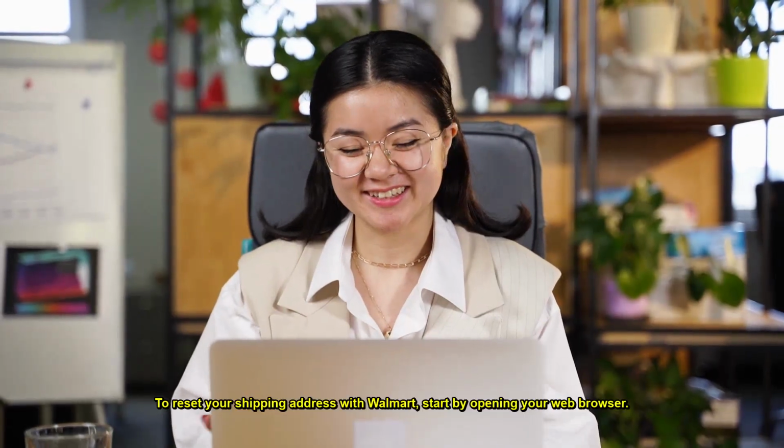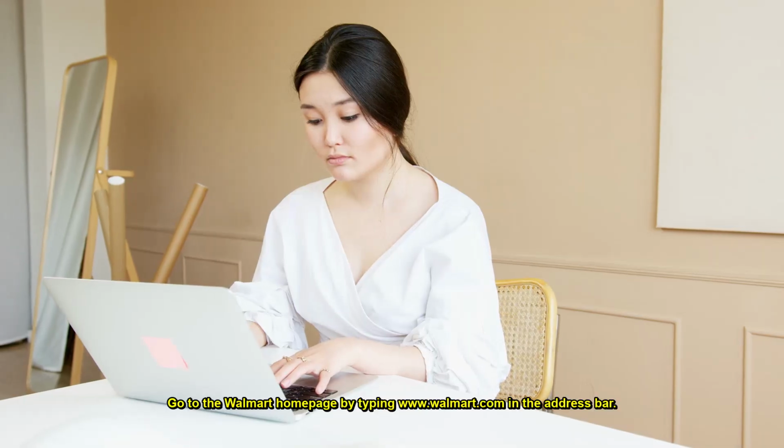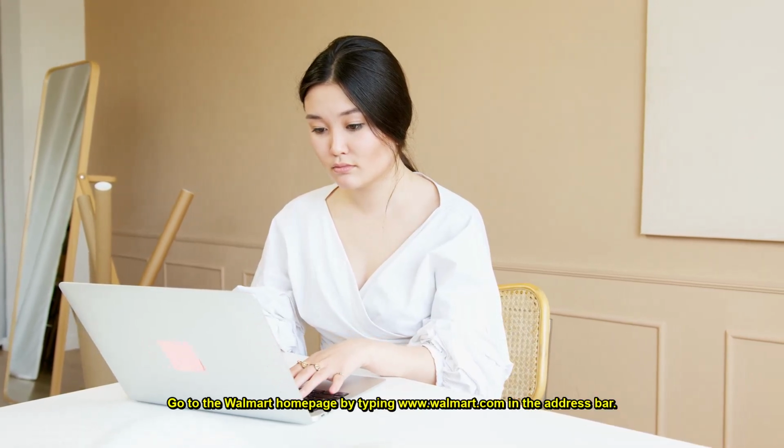To reset your shipping address with Walmart, start by opening your web browser. Go to the Walmart homepage by typing www.walmart.com in the address bar.